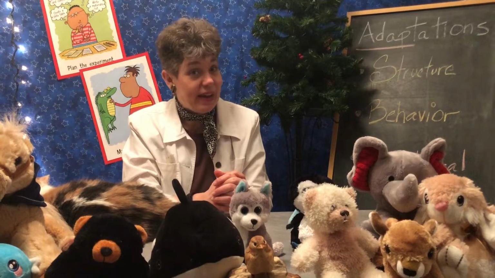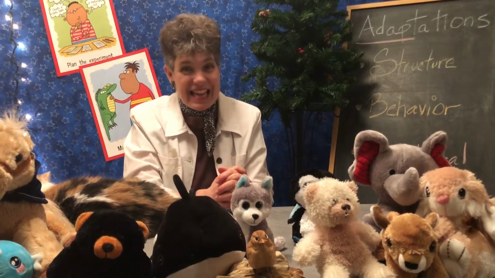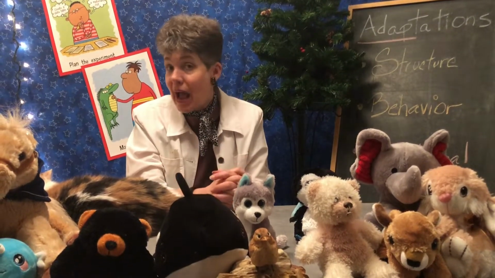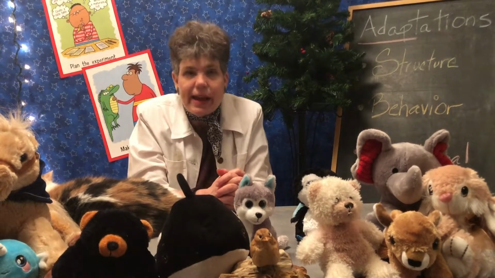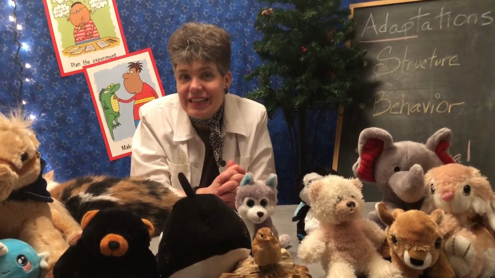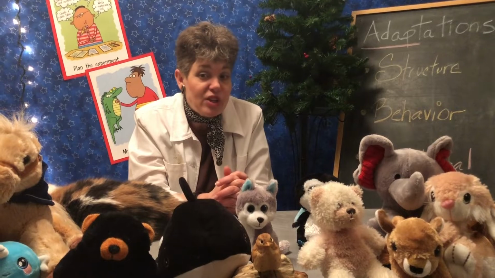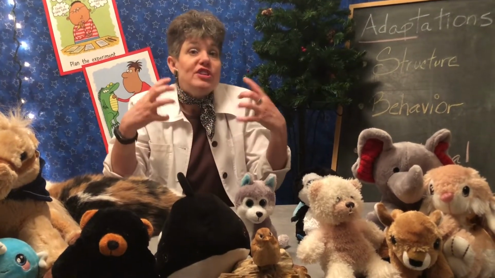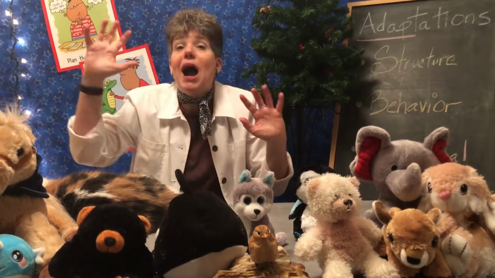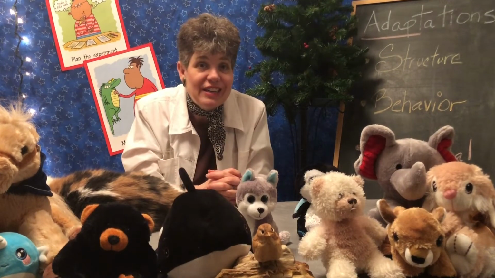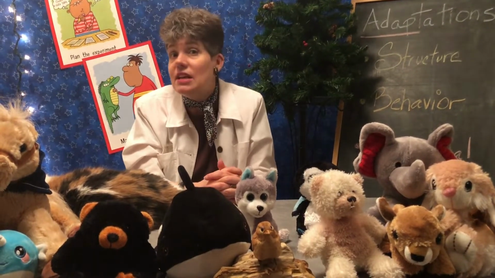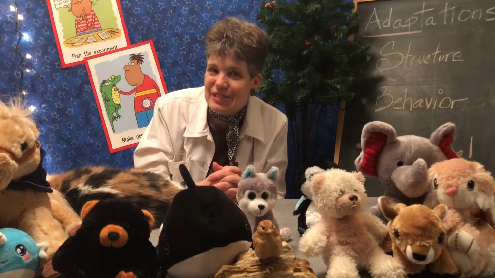So that grizzly bear is something else, isn't it? Well, did you say that perhaps its behavior is that it hibernates during the winter? Did you say that maybe a structure is how large and immense it is and how powerful its claws are? And physiologically, how does it help to be able to survive and reproduce?